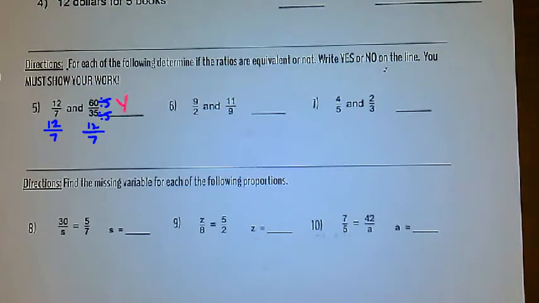Okay. So yes, they are proportional. Now, I do want to show you an alternative way. Let me get a different color that's a little bit bright. Okay, so an alternative way that you can do is if you cross multiply, so we'll change this "and" to an equal sign, okay, and cross multiply.